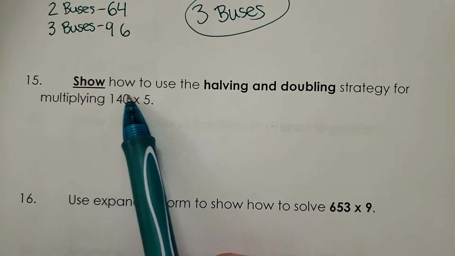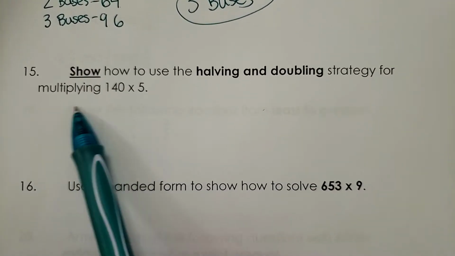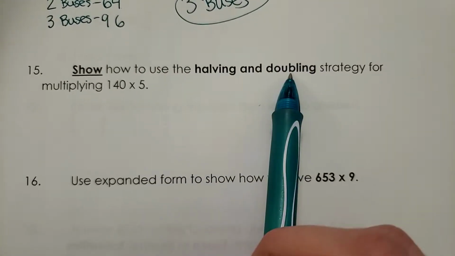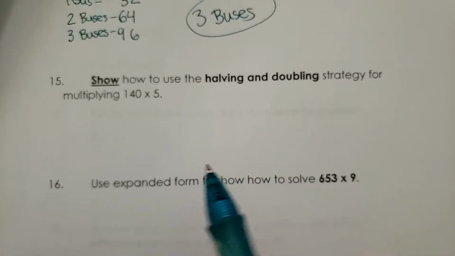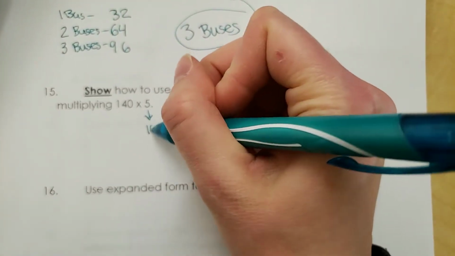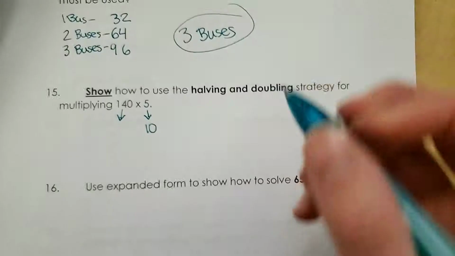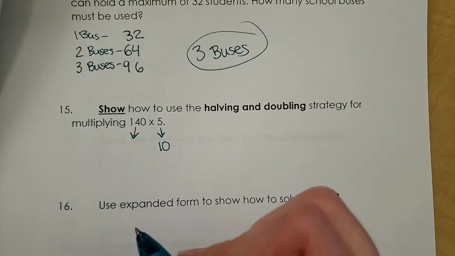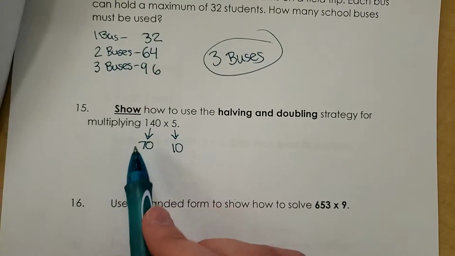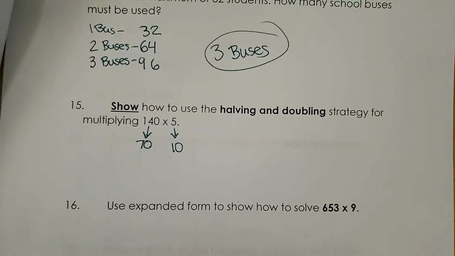Number 15, show how to use the halving and doubling strategy for multiplying this. So halving and doubling means that you take half of one number and double the other and then multiply. So since we can't really take half of 5, we're going to double it. It's going to turn into 10, which means that 140 needs to be halved, which would be 70, because 14 divided by 2 is 7. Just plunk the 0 in front.